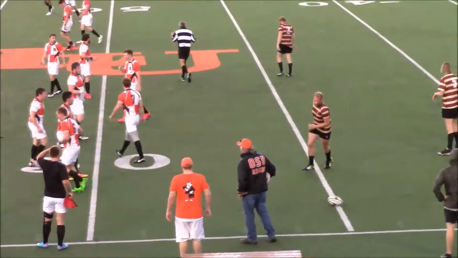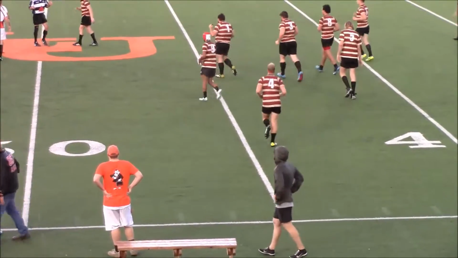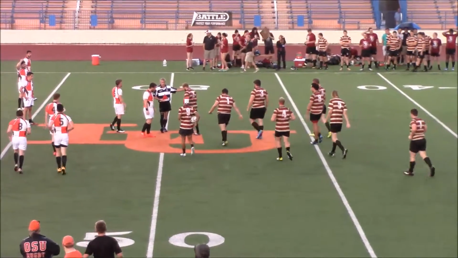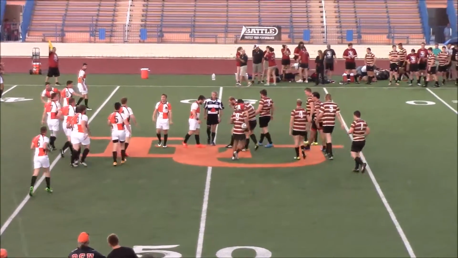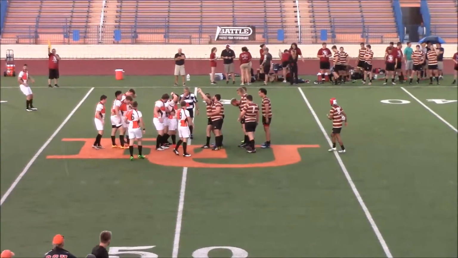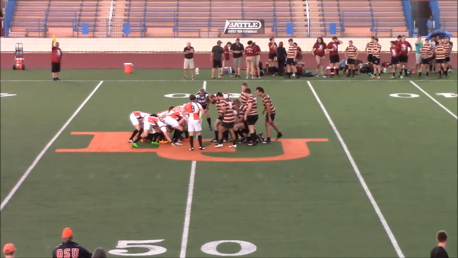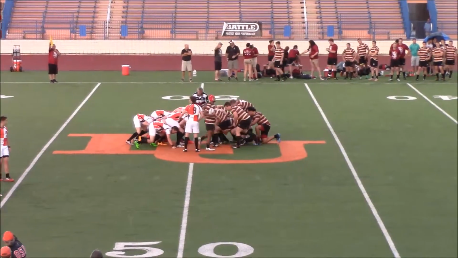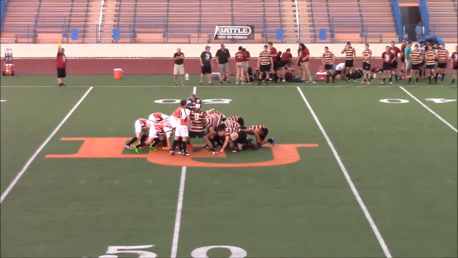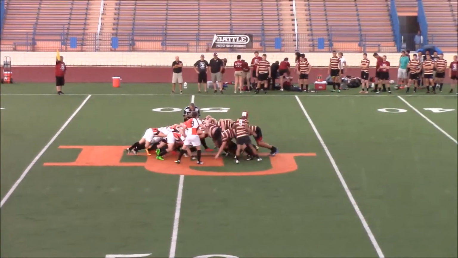Ball doesn't go 10, so Oklahoma's going to have a choice of what they do. They're electing to take the ball at the 50, at the scrum down center at the 50 meter. So Liam Barnes and Logan Baker are the second row for Oklahoma. In the second row for Oklahoma State, we have Chris Hilleman and Declan Fields.